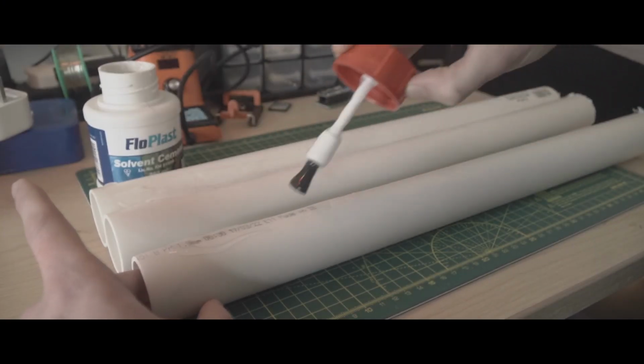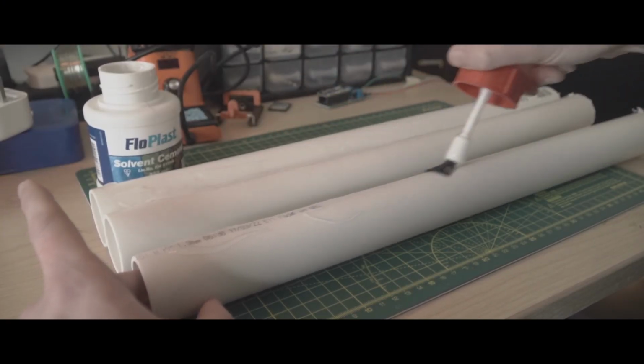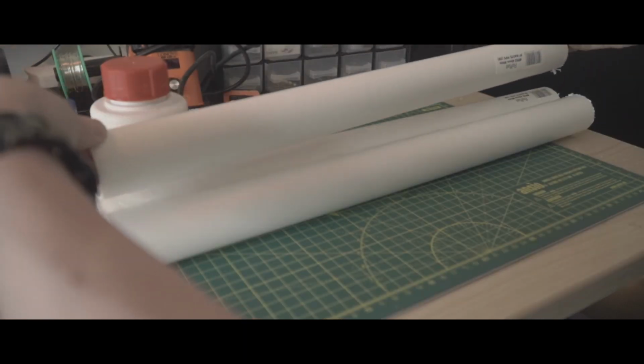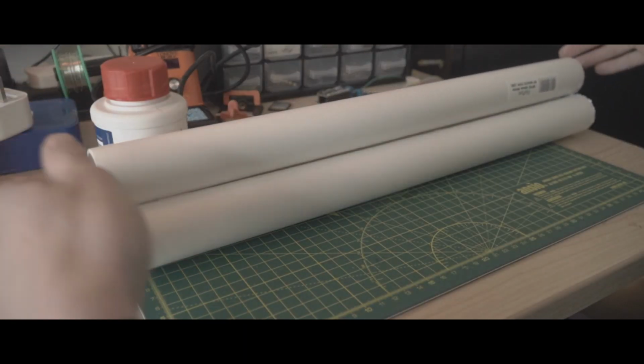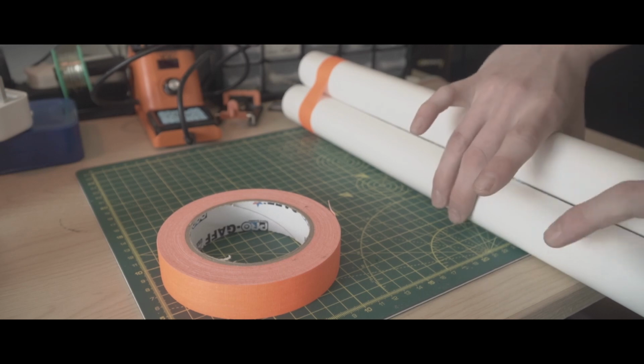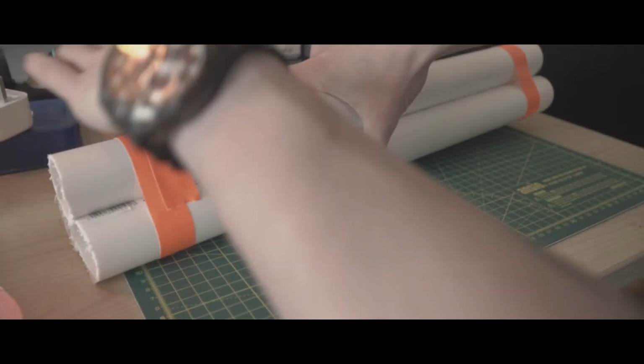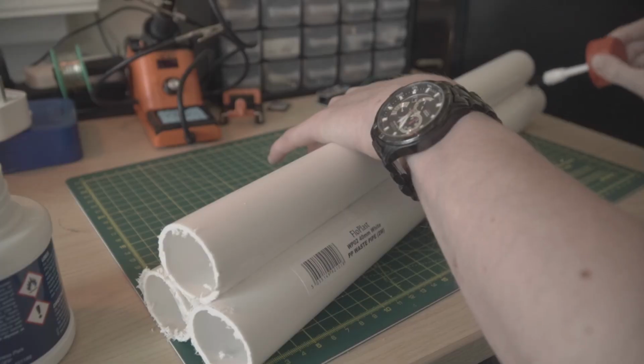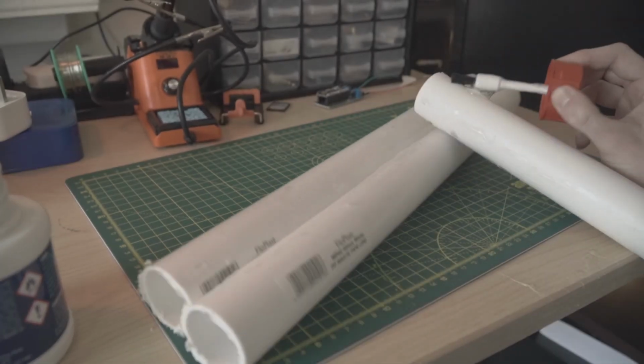Using strong solvent cement that I definitely recommend using in a better ventilated space than I did, I glued 3 half-metre length pieces of piping together and taped them together until the cement had set and formed a strong bond. Definitely make sure you leave enough time for the cement to fully set. I got a little bit excited and messed this up.